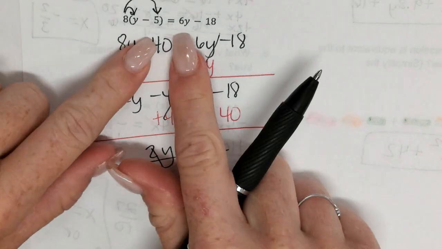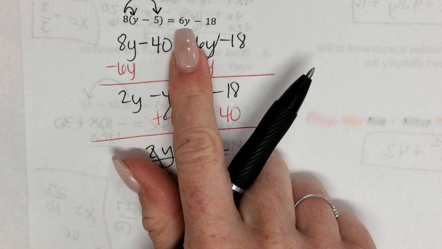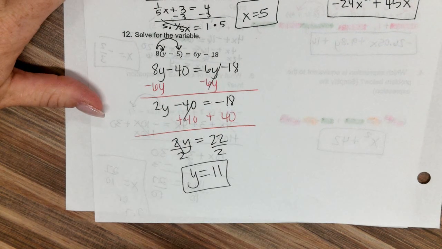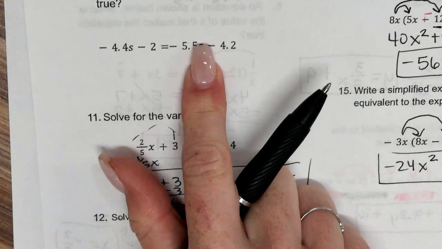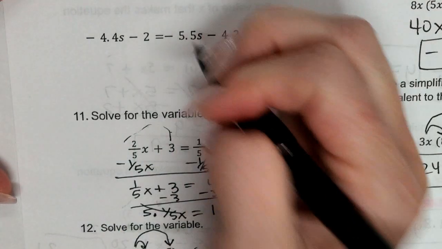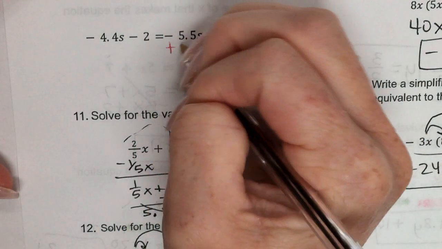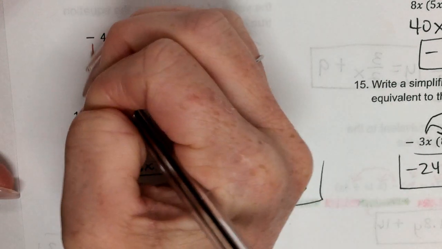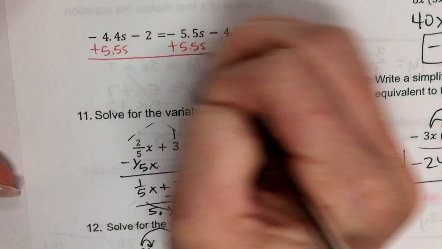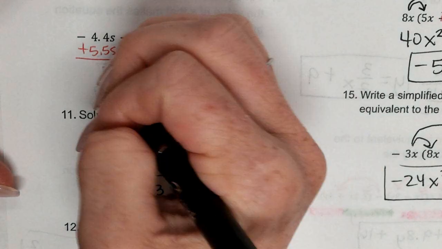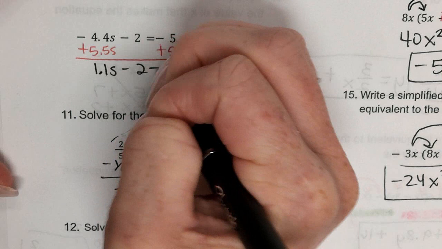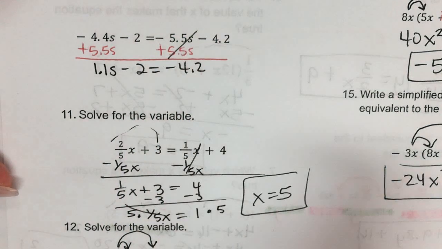Could I have done this one in the calculator? Yes. Last one. Could I do this one in the calculator? Yes. I'm going to do it by hand, though. I'm going to move the s's to the left. So plus 5.5s. That cancels out. Negative 4.4 plus 5.5 is 1.1s minus 2 equals negative 4.2.